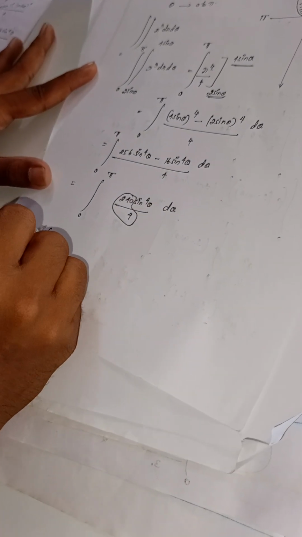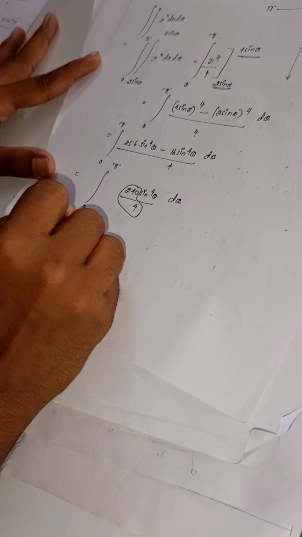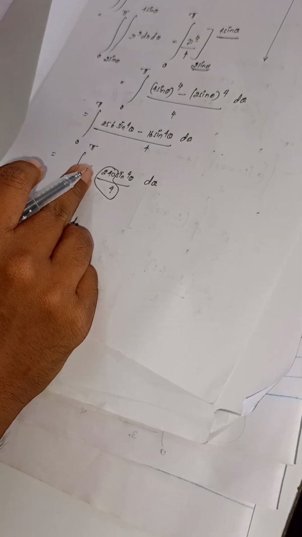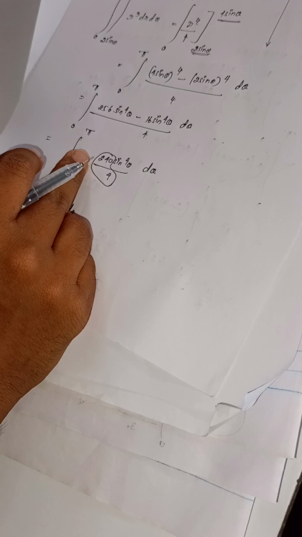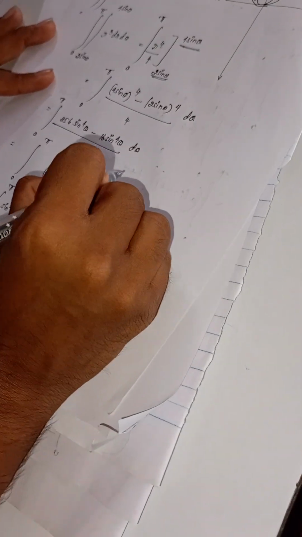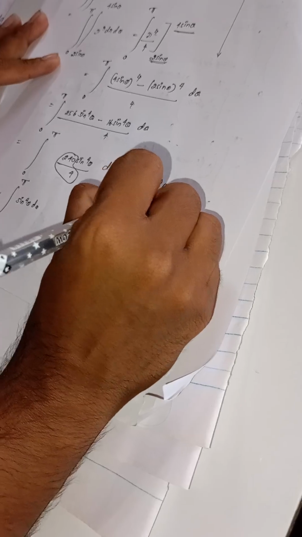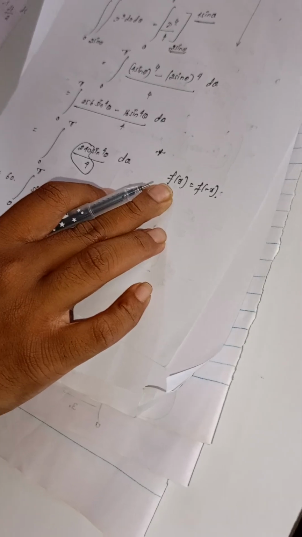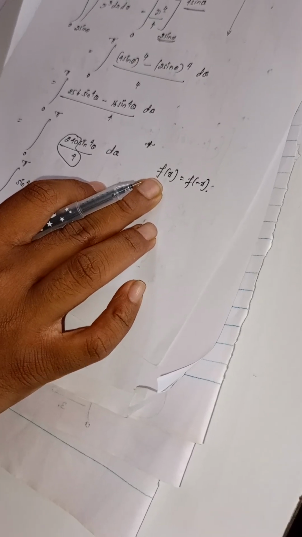So we will be putting that 60 out, and the integral from 0 to pi of sine to the power of 4 theta d theta. And now please listen from here very carefully. We know the concept of even and odd functions. If f of x is equal to f of minus x, let's say I have a graph of x square. Let's assume the x value is 2.